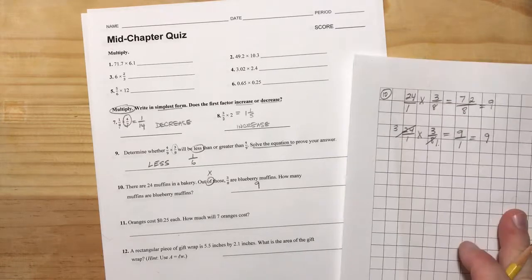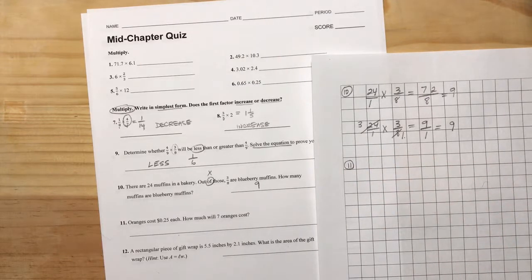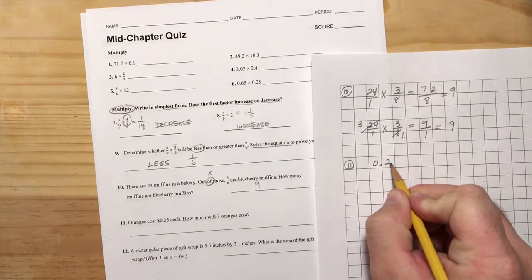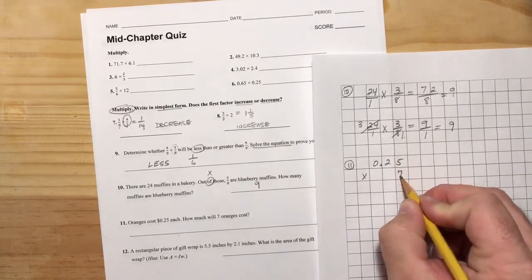Number 11. Oranges cost 25 cents each. How much will 7 oranges cost? You could have literally added 25 cents 7 times, but that would have taken you a long time. We should have seen this as 25 cents, or 0.25 times 7.